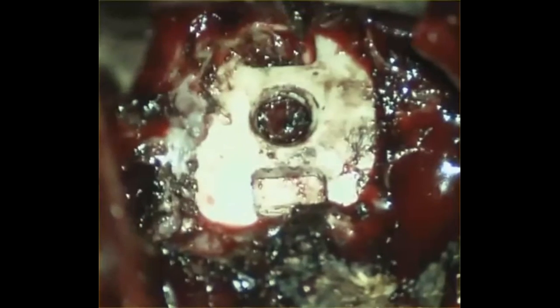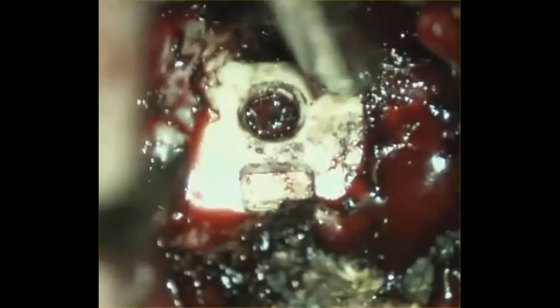These things fuse very well, though. I'm really surprised how well they fuse, PEEK spacers. The cervical spine just fuses naturally. There's just a very big blood supply to the cervical spine. All right. Any questions about that?